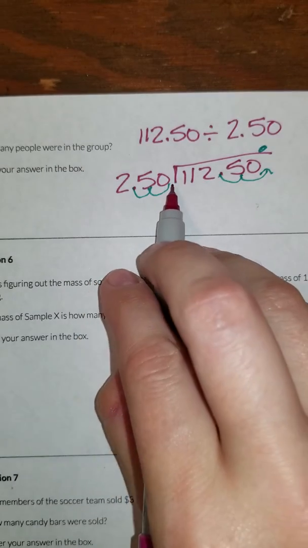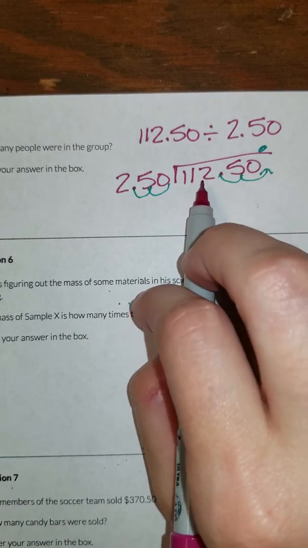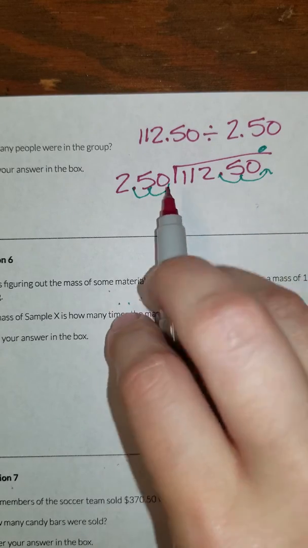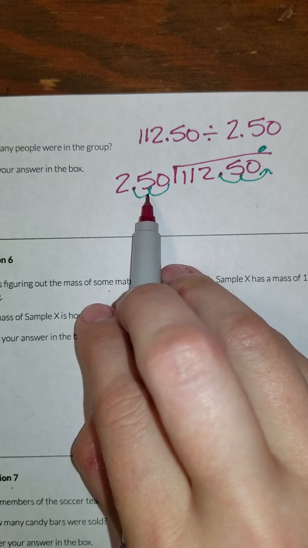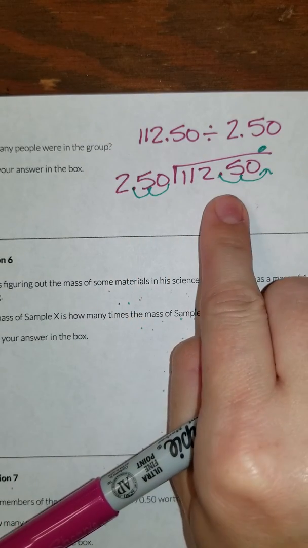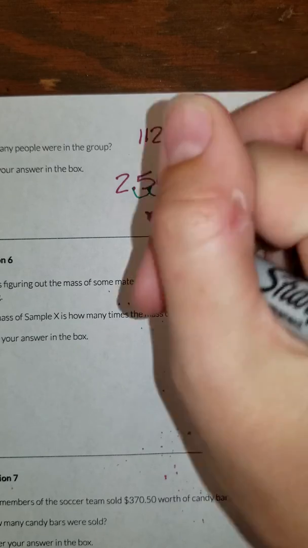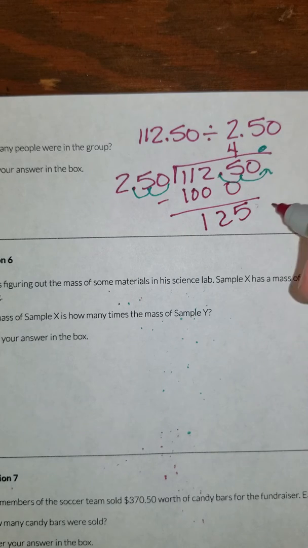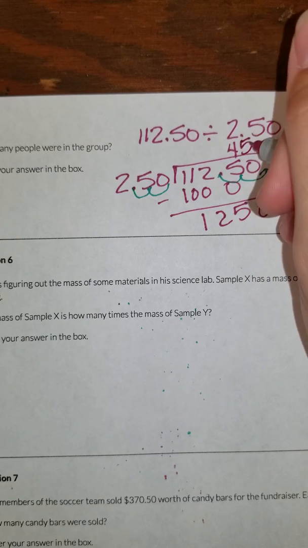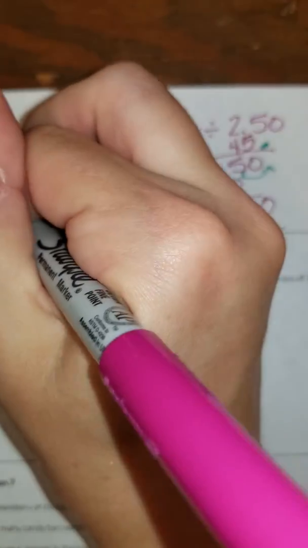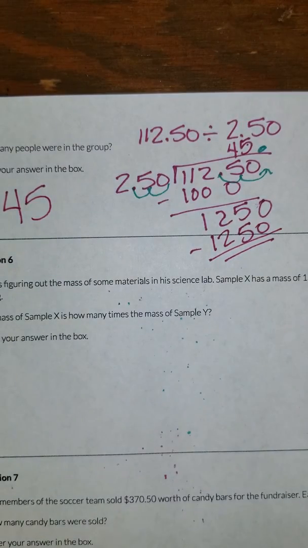So I've got 250 goes into 112, can't do it, but 250 into 1,125. We can do that. Let's see. I know 250 times 4 would be 1,000. So let's try 4. So I've got 125. Okay, so when I say 250 into 1250, 5 times 250 is 1250. And I am done. So there were 45 people in this group.